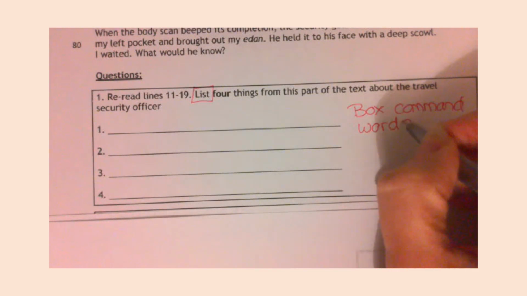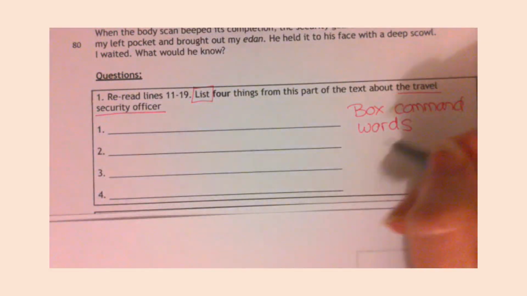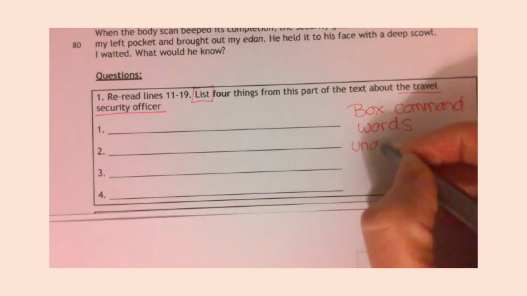And then I want to look at the topic. What is my focus? So this is the travel security officer. So I'm going to underline the topic.